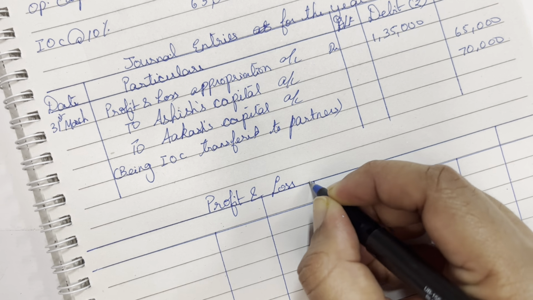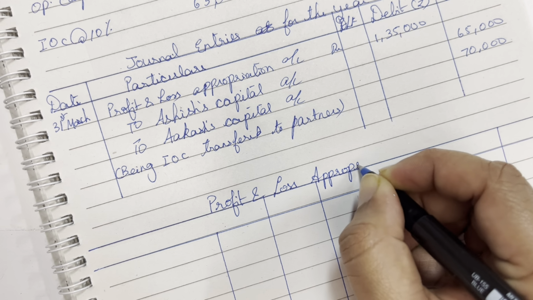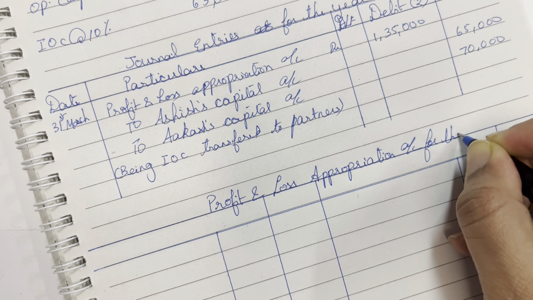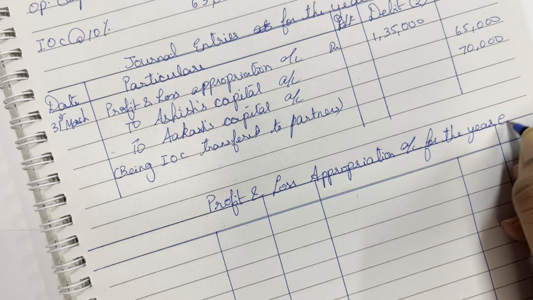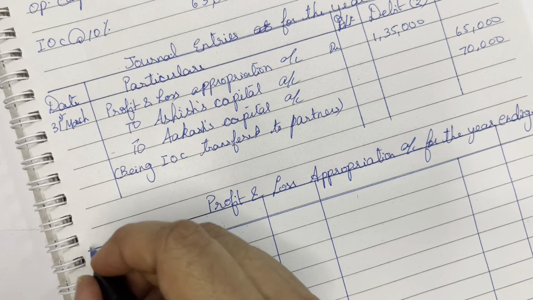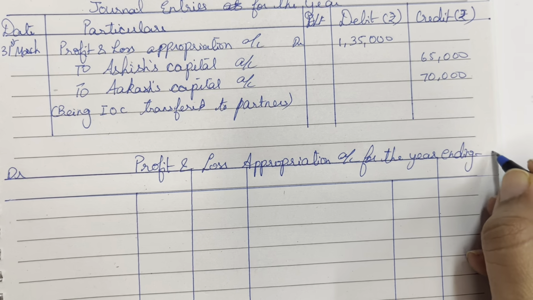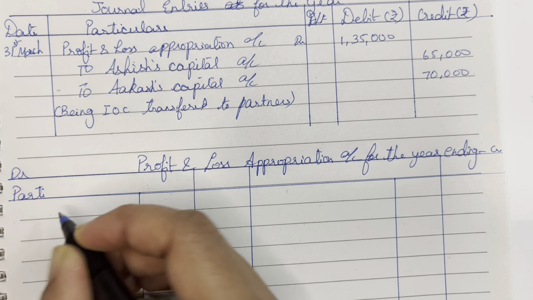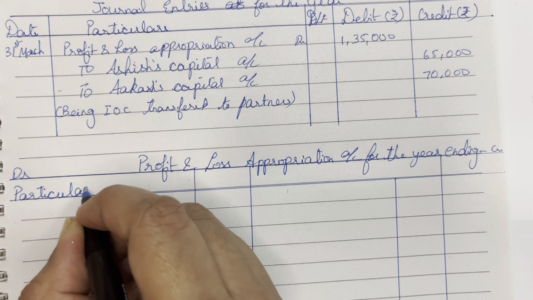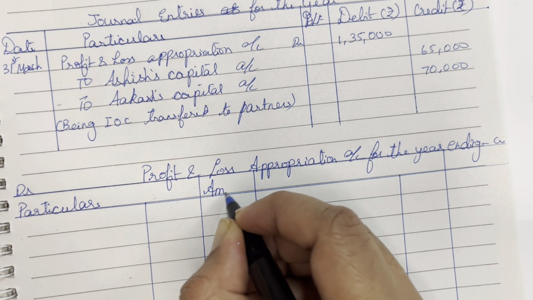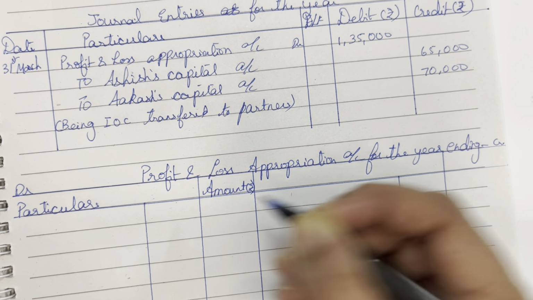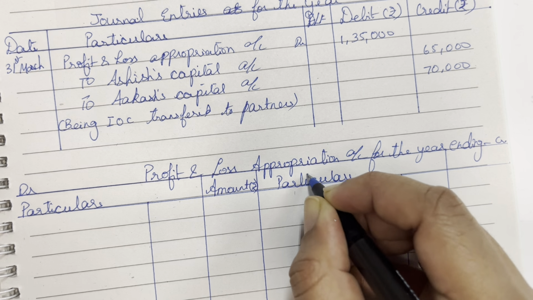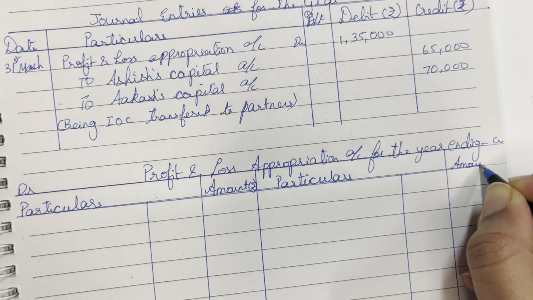Profit and loss appropriation account for the year ending, your debit and your credit. Now particulars, amount in rupees. Again, particulars and amount in rupees.